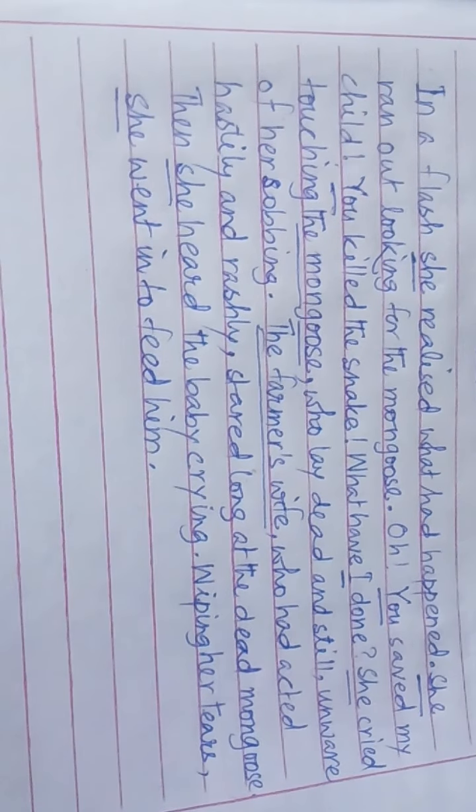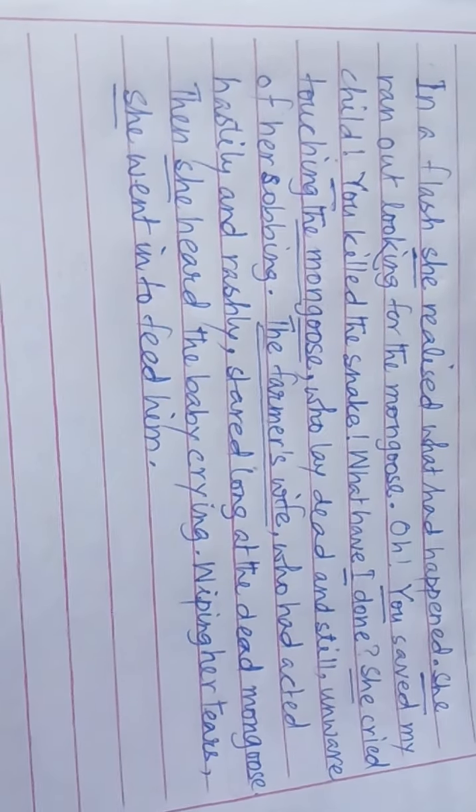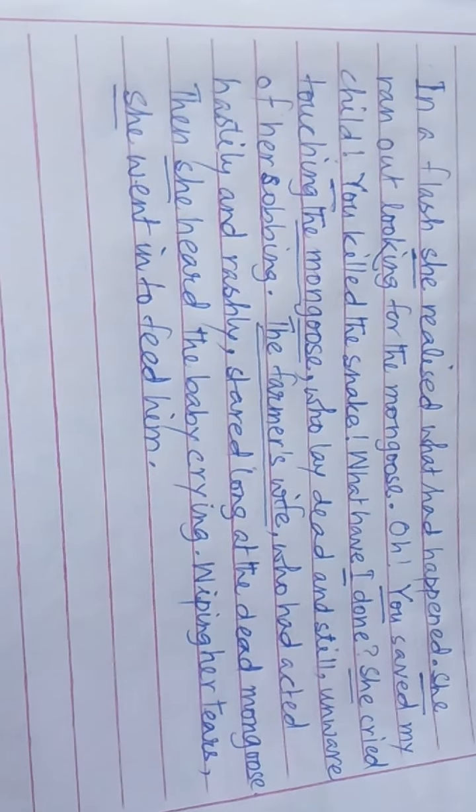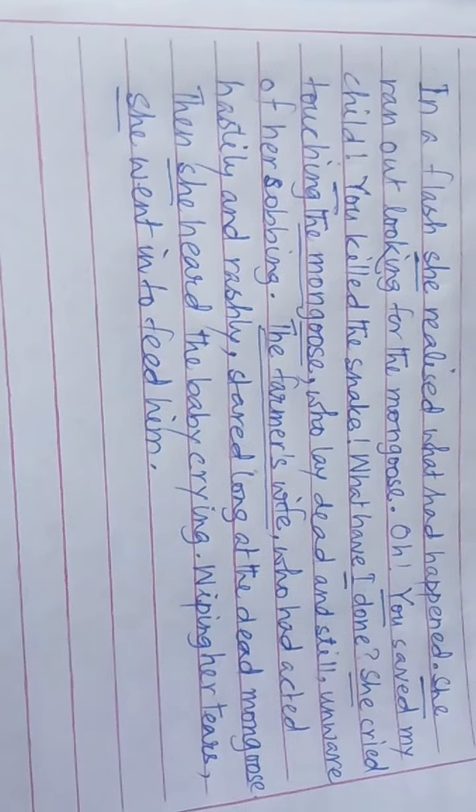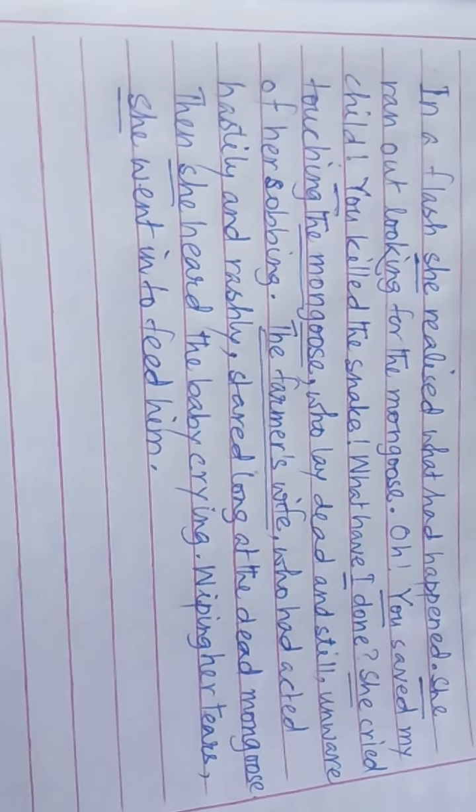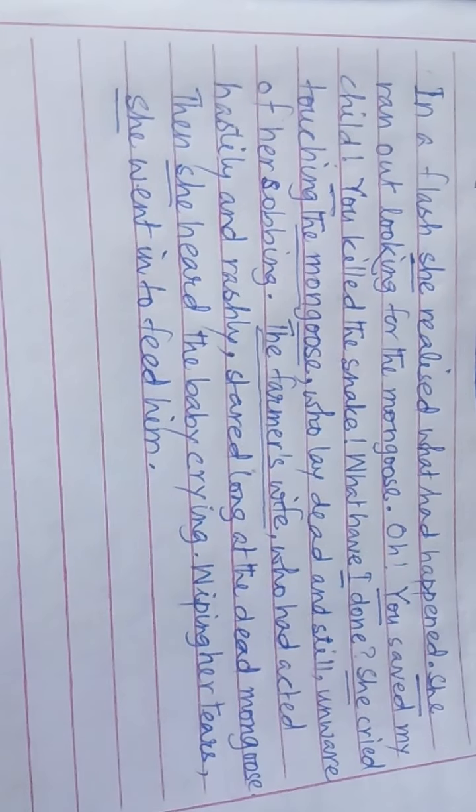She ran out of her room looking for the mongoose. She found the baby fast asleep, nicely sleeping in the cradle, and then she found the snake dead there, bleeding, and she realized her mistake. And then she ran out of the room searching for the mongoose.